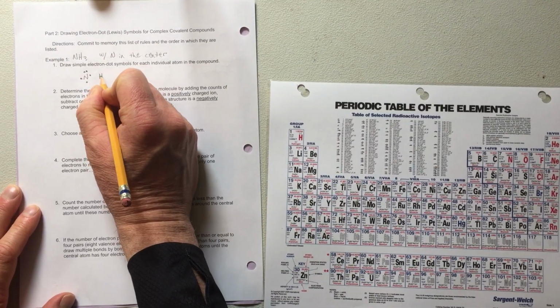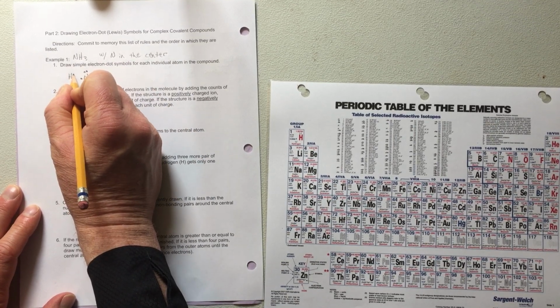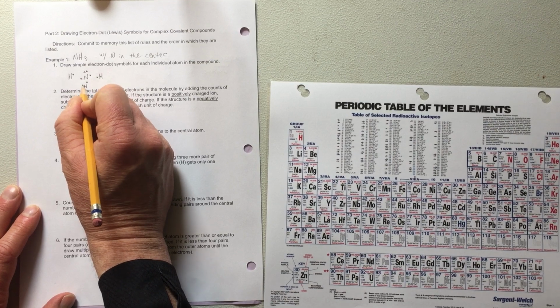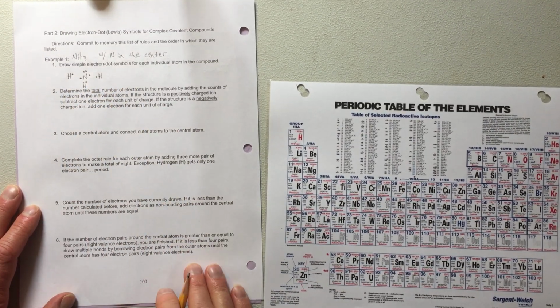So I'll have 1 hydrogen. I'll put it here. Another hydrogen. I'll put it over here. Another hydrogen. I'll put it down here. Oh, you can see how this is going to kind of work, where we're going to make 3 bonds.